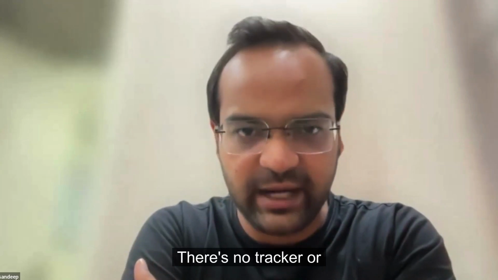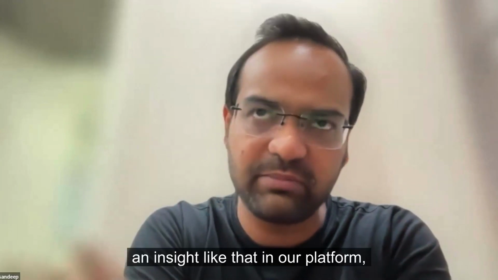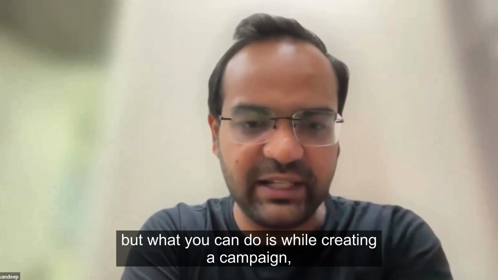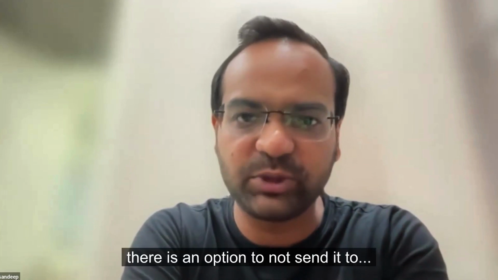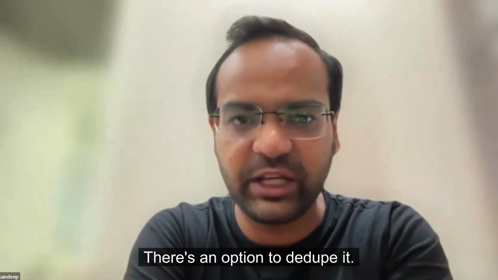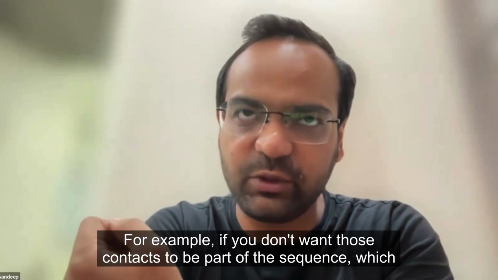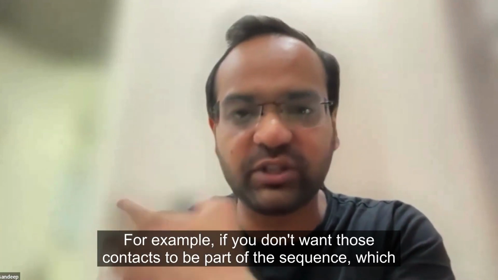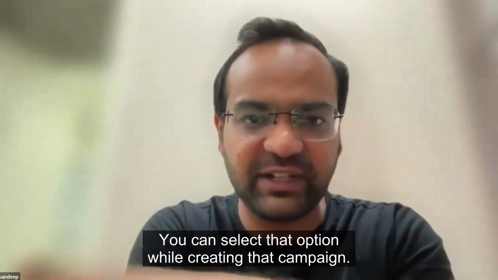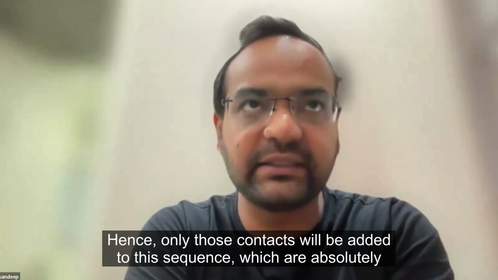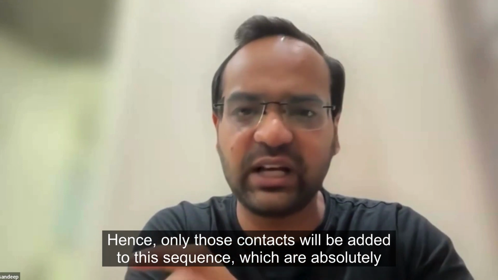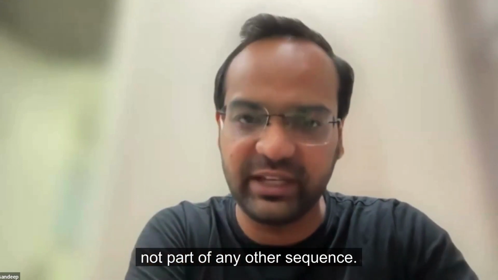So there's no tracker or insight like that in our platform, but what you can do is, while creating a campaign, there is an option to dedupe it. For example, if you don't want those contacts to be part of this sequence which are already part of some other sequence, you can select that option while creating that campaign, and hence only those contacts will be added to this sequence which are not part of any other sequence.